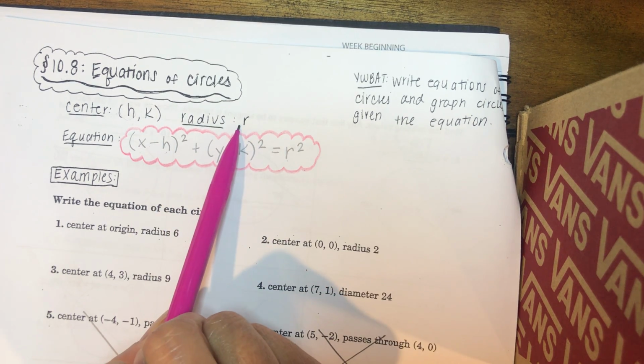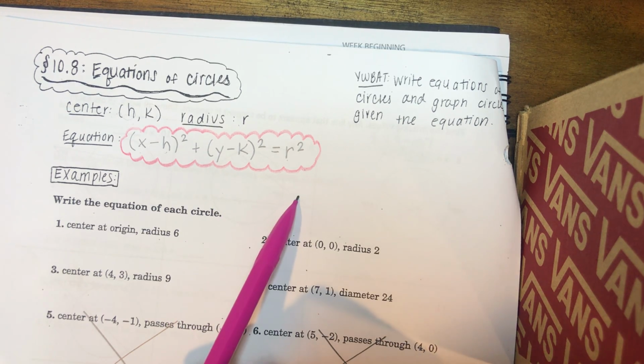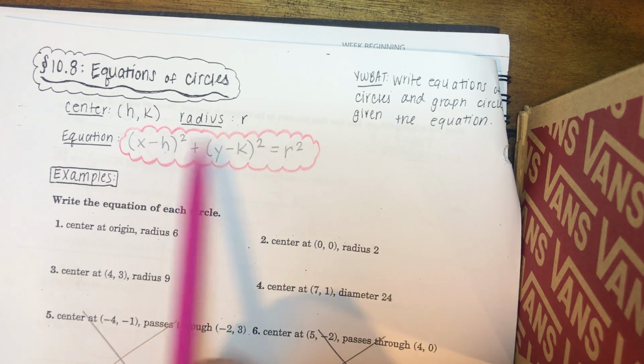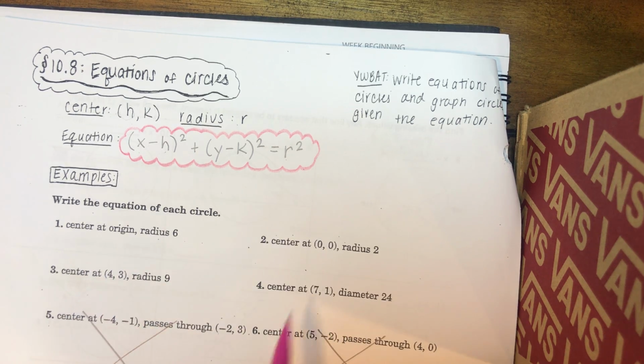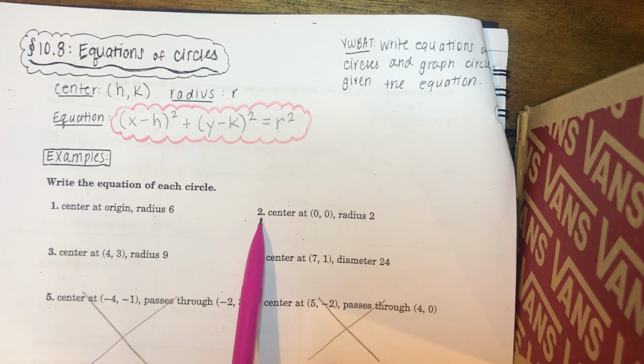R stands for our radius. We know a circle has a radius where it starts from the center point and extends to the side. All right, so this may not make a lot of sense to you until we do a few problems down here. So what I want to start with first is number 2.